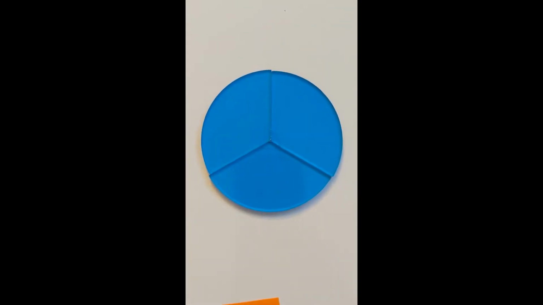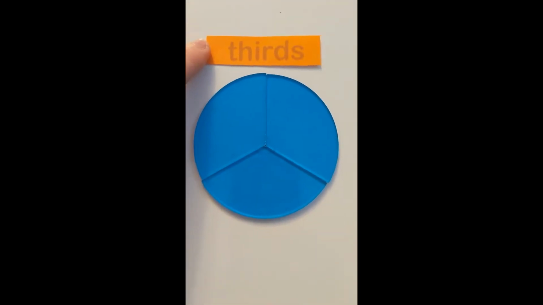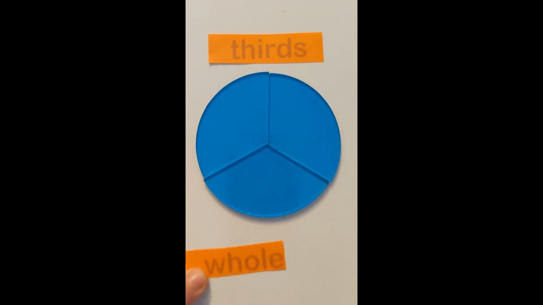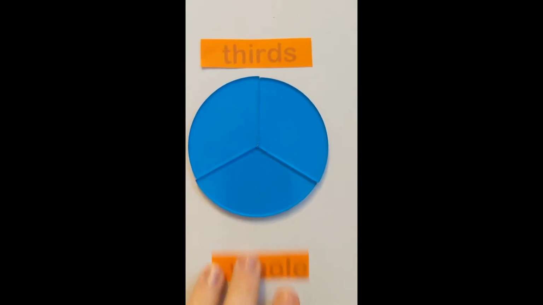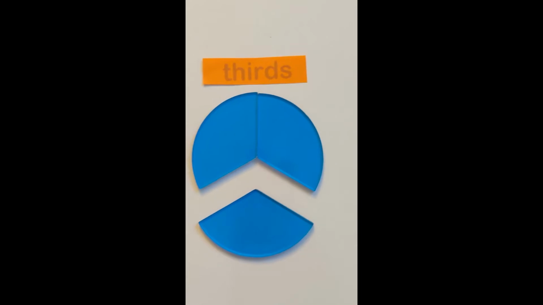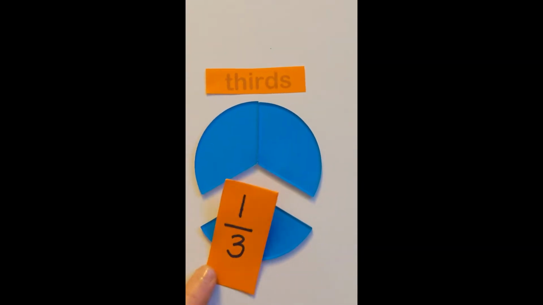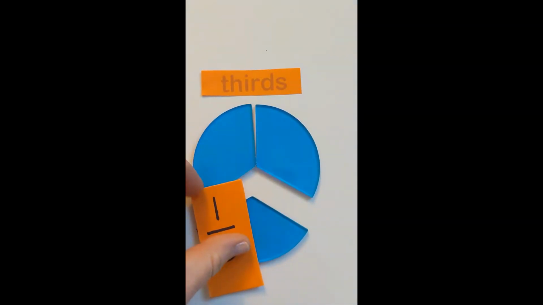This is my whole circle. I've divided it into equal parts. If you notice, there's 3 parts, so that means I have made thirds. Right now, this is the whole circle because all of it is shaded. It's all included, all of the pieces. But if I pull this piece, that's 1/3 because 1 out of all 3 equal pieces is taken out.